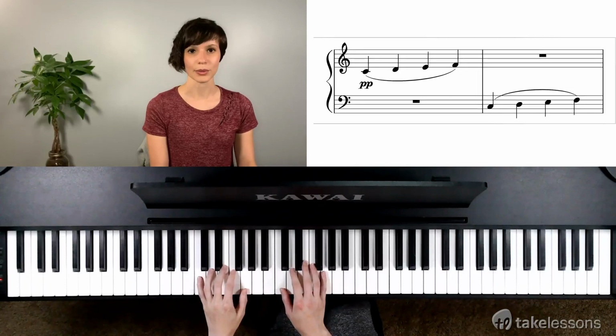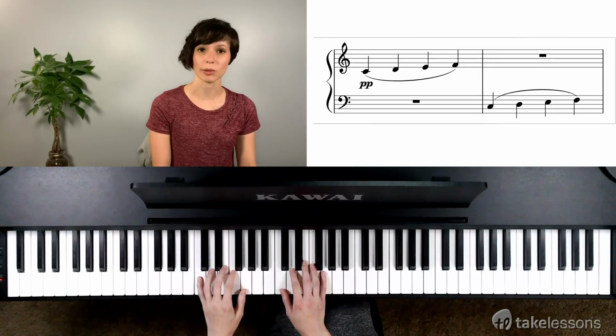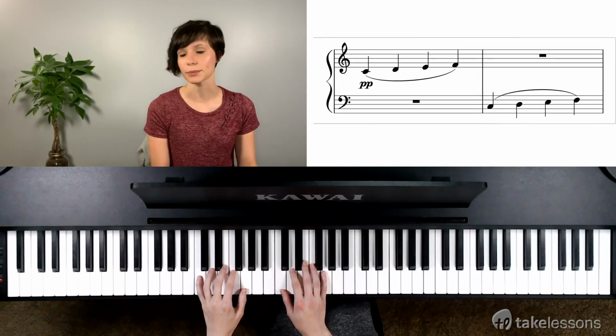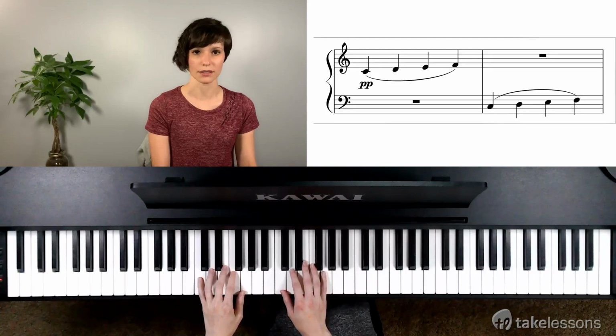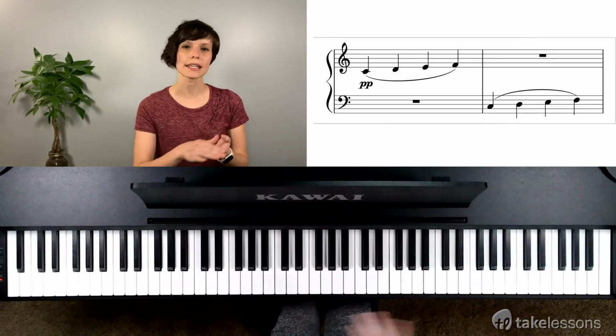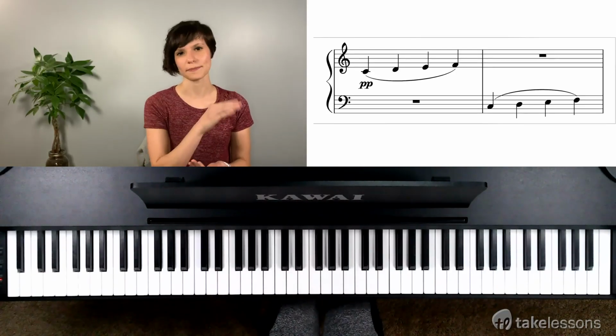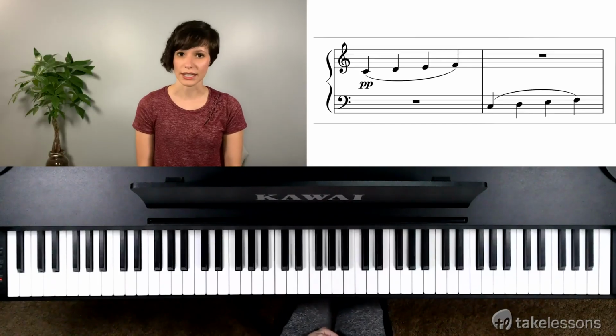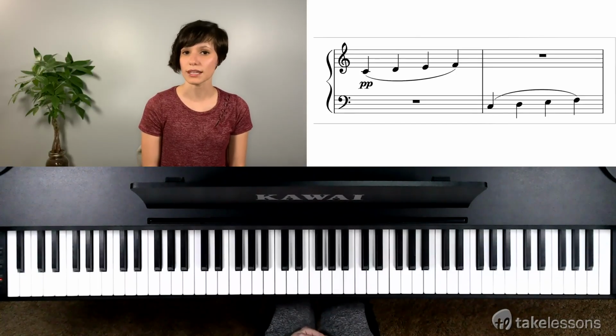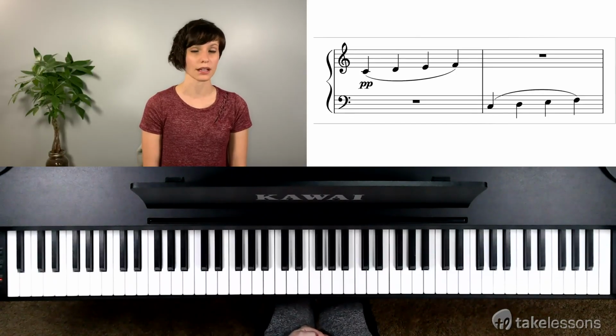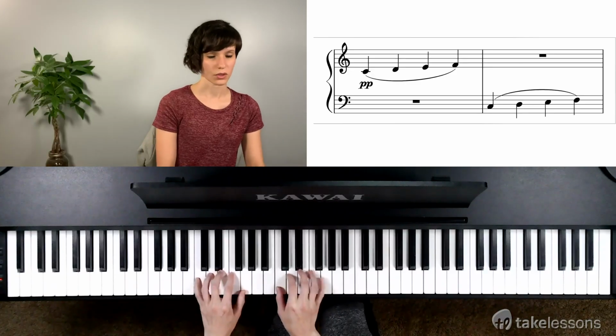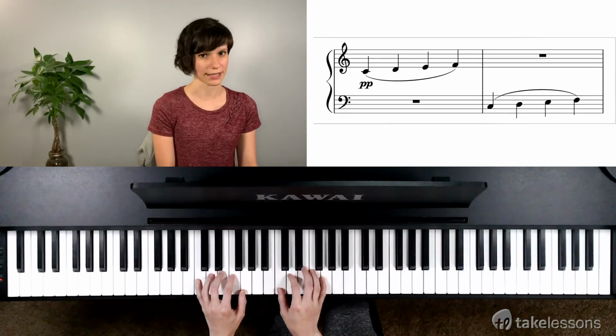In this example, right hand plays pianissimo, and since we don't have another dynamic symbol, left hand also plays pianissimo. But now we see this little parenthesis. This is a slur. It tells us to play smoothly connected. The Italian word is legato. So think of no break in sound.